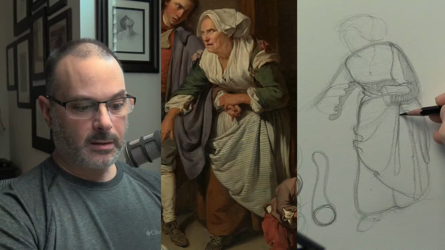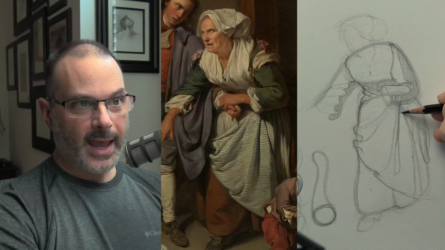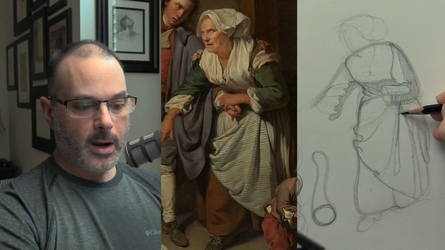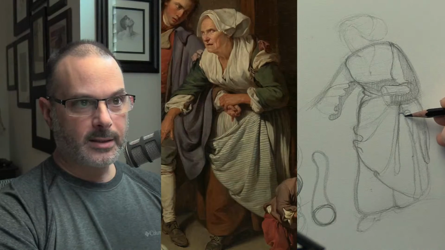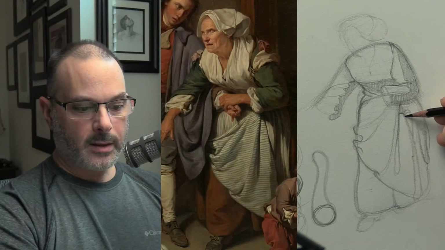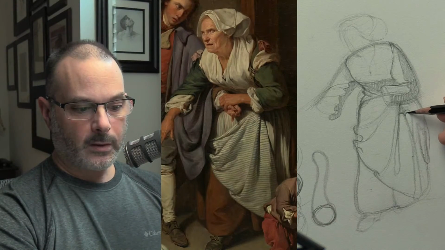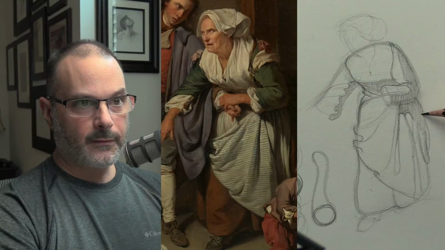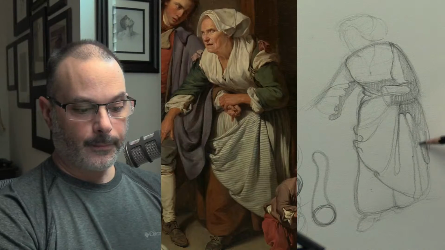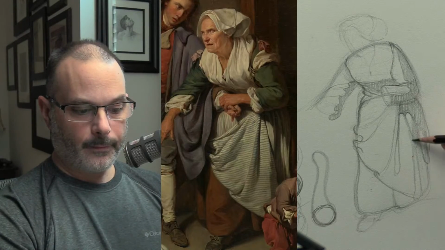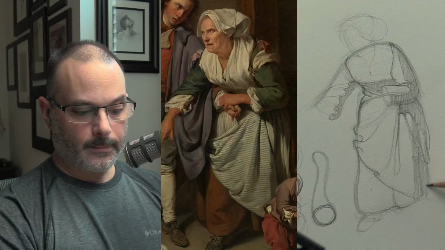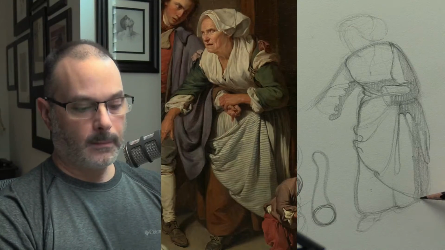Okay, so now when you do a cast shadow, remember, I'm doing shadow shapes. This is where on the figure you show that it's round, just by the cast shadow line. That's really important. So I'm just going to block in the shadow side of the apron. Block it in and go for the overall first light and shadow.